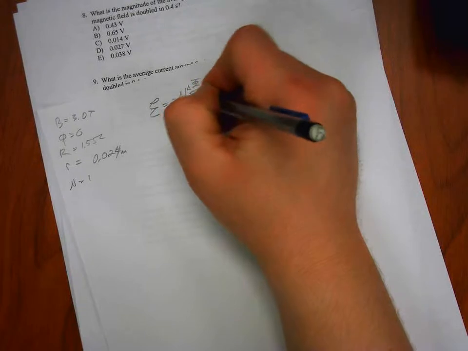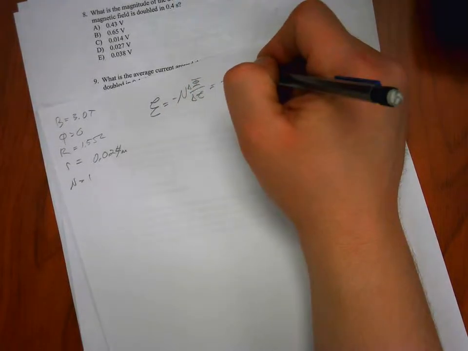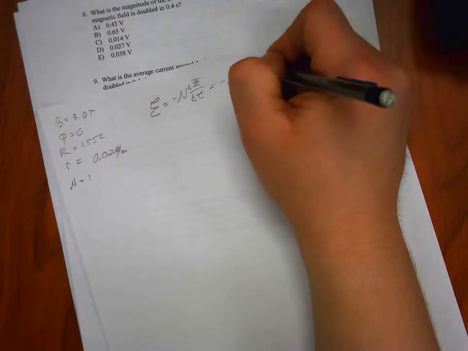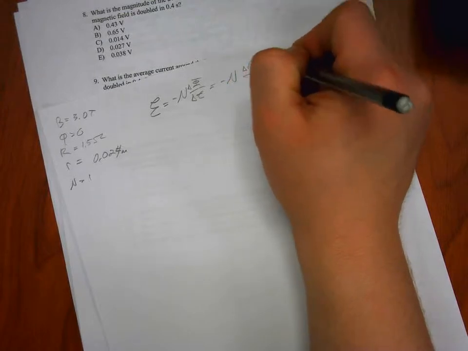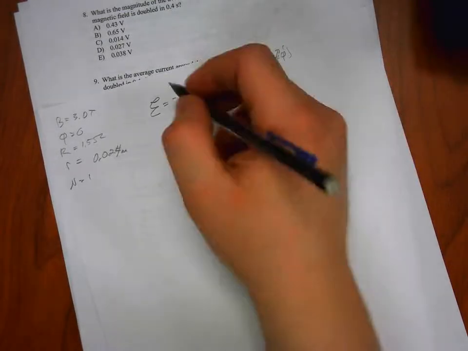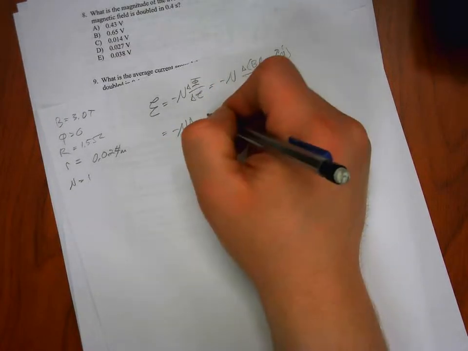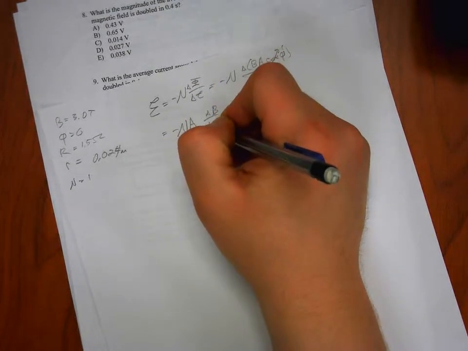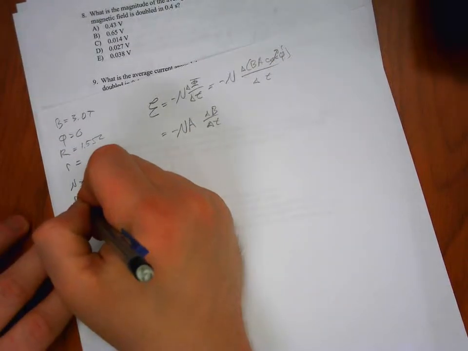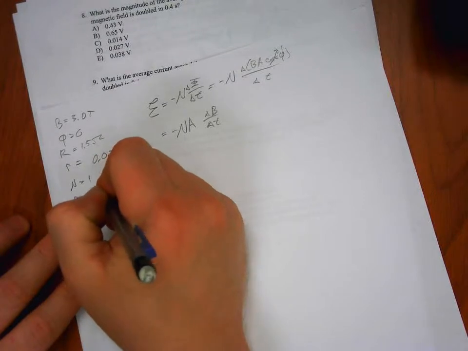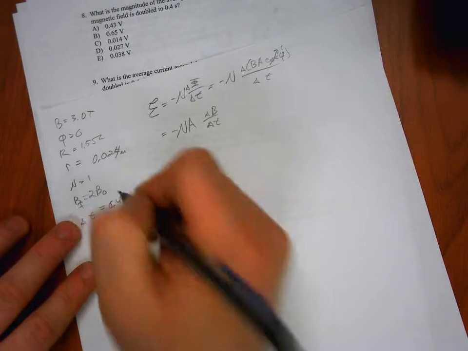Change in phi over change in t is negative N change in B A cosine phi over delta t. Cosine phi is 1. In this case, we know the magnetic field is changing, so negative N A delta B over delta t. And we know B final equals 2B initial, delta t equals 0.4 seconds.